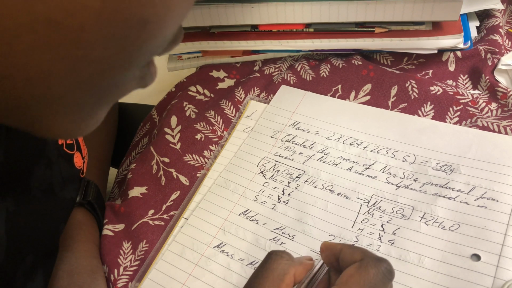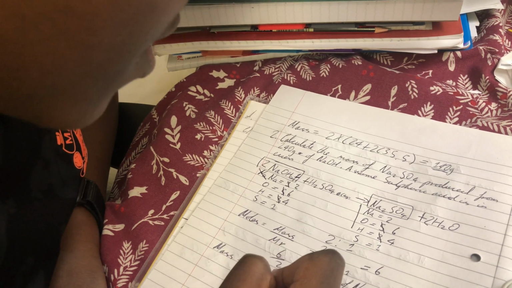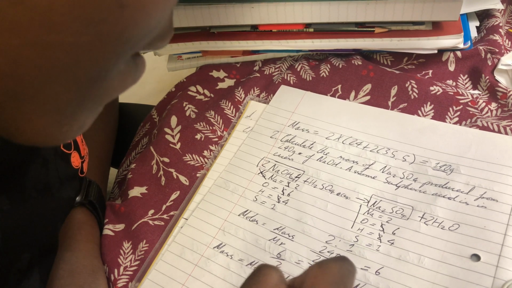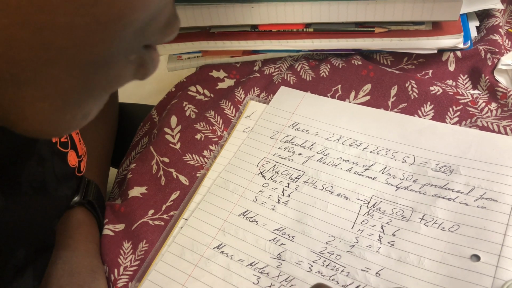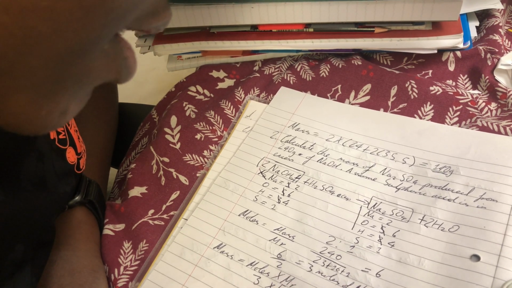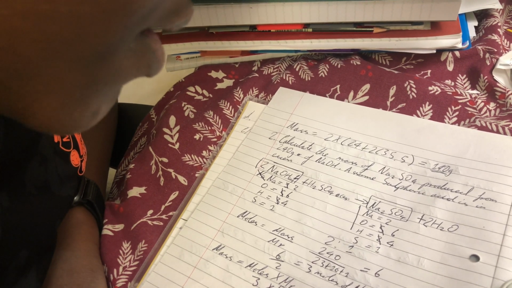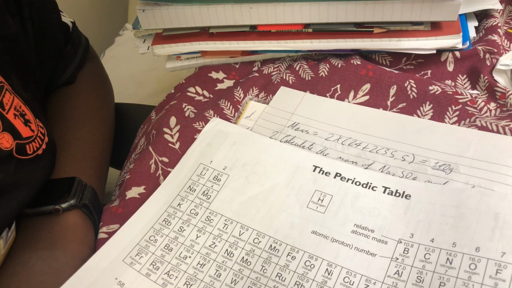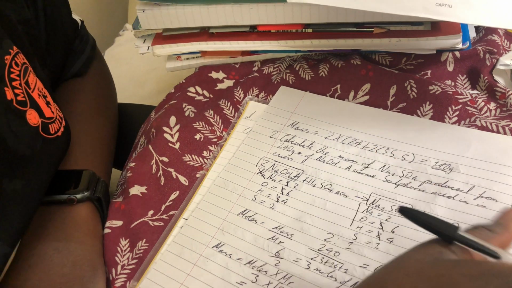When you do that, you get 3 times the Mr of Na2SO4: 2 times 23 plus 32 plus 16 times 4. Sulfur itself is 32, pretty certain, yep, 32.1, fine, doesn't matter. Keep it as that, and this should just give you your final answer. You put that into your calculator.